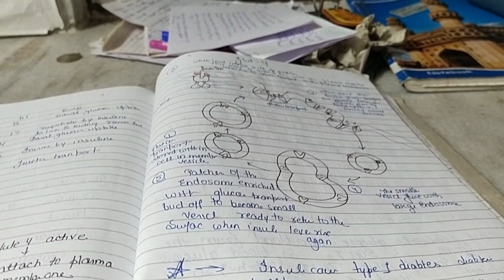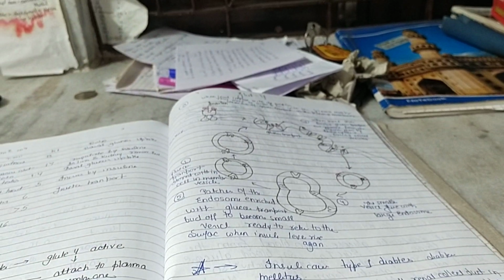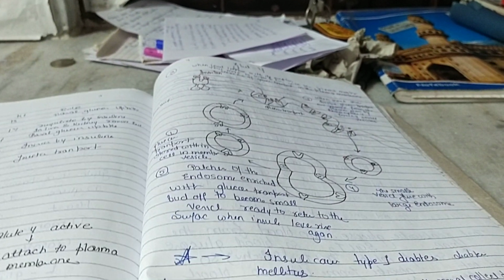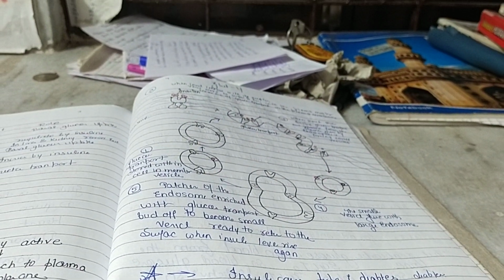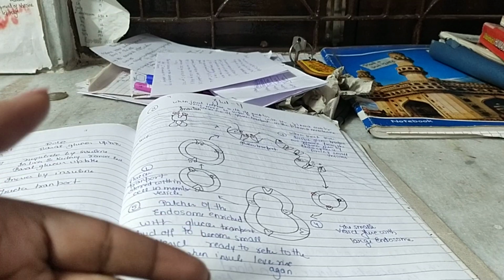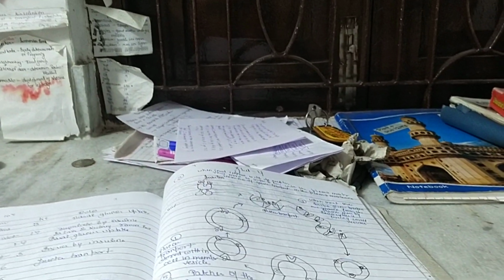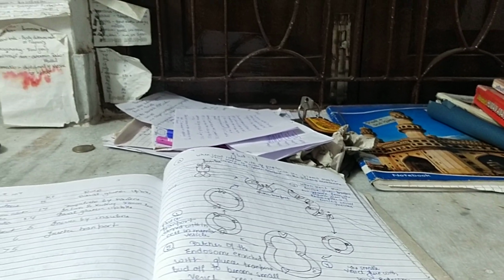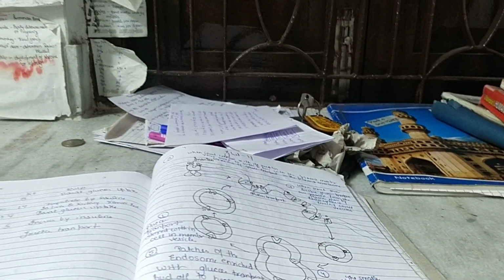If antidiuretic hormone is mutant, there is more urine, more diluted urine, and it is called type 2 diabetes, diabetes insipidus. Type 1 is diabetes mellitus and type 2 is diabetes insipidus. So if the diabetes is related to insulin, it is known as type 1, diabetes mellitus, or if it is related to aquaporin 2, it is diabetes insipidus.